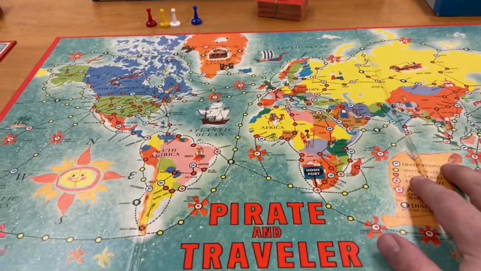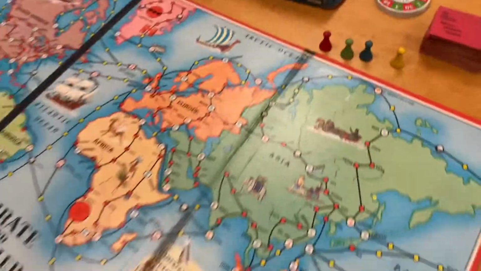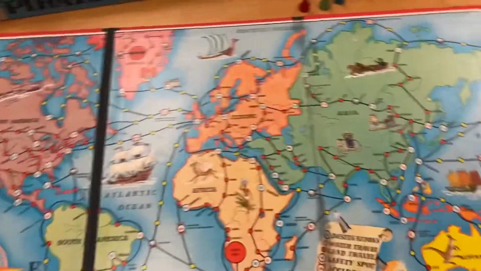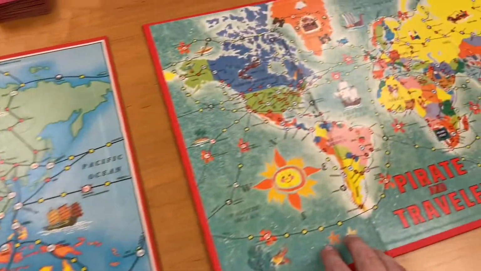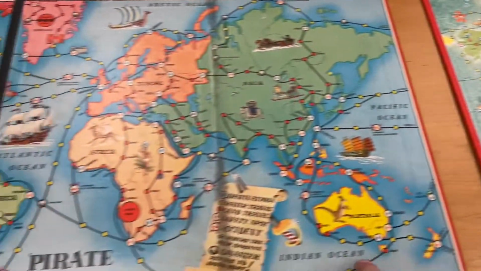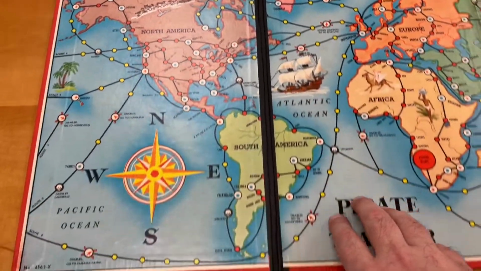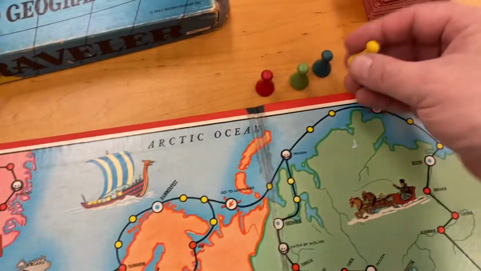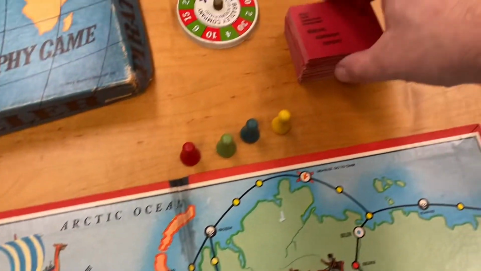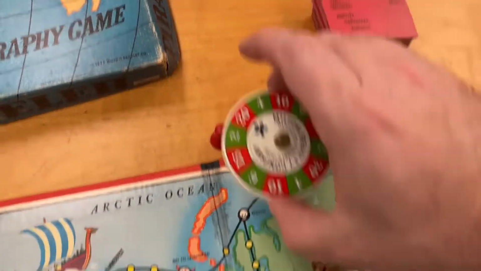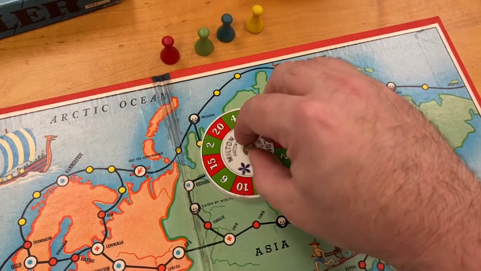But let's jump back in time a little bit to the 1950s. In the 1950s, the map all of a sudden changes. It's a little less friendly. It's the same map, by the way. A little less friendly, a little bit clearer in some ways to look at. The pieces are made of wood. You've got the same sort of cards, but now you've got this really, really cool metal spinner.